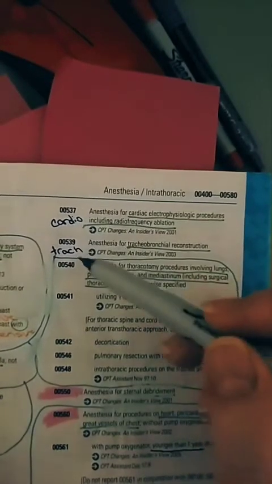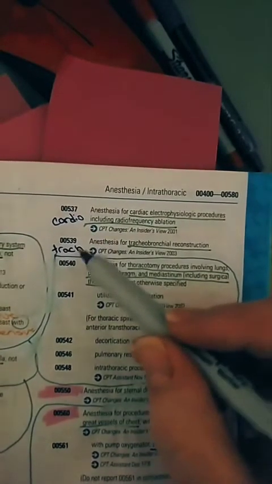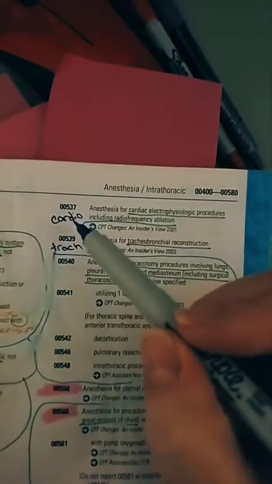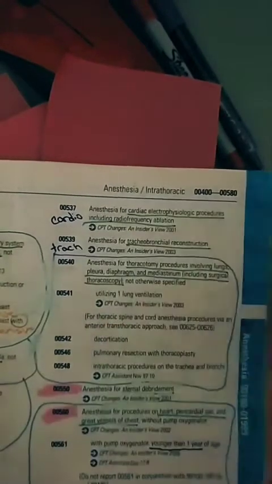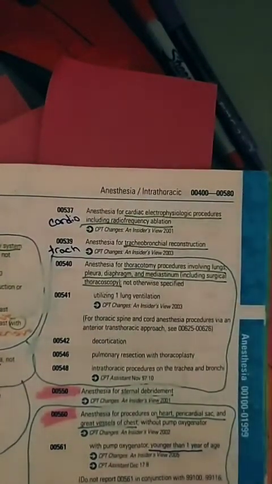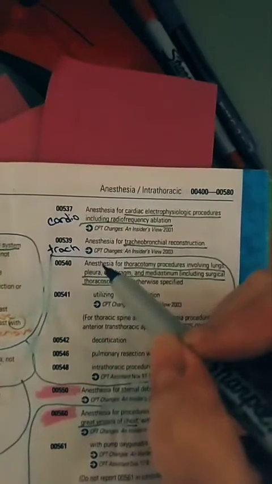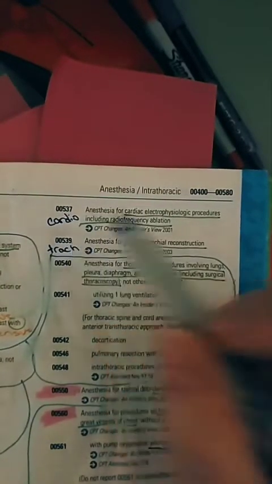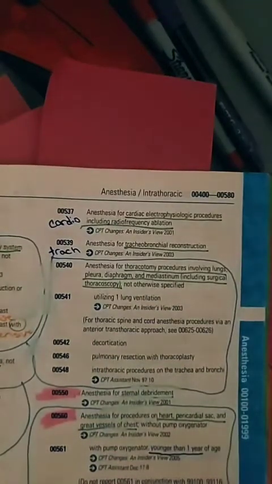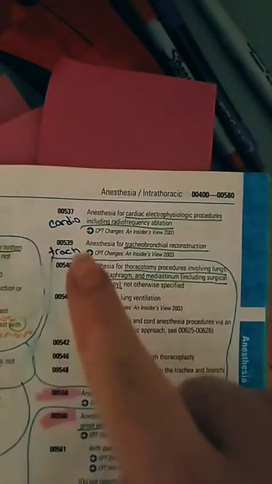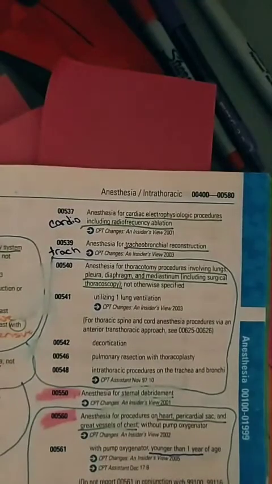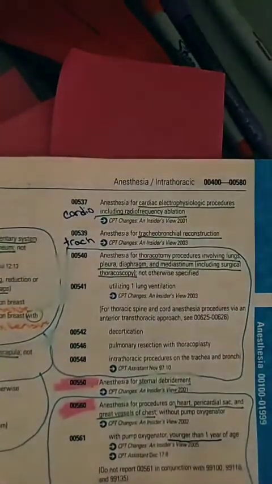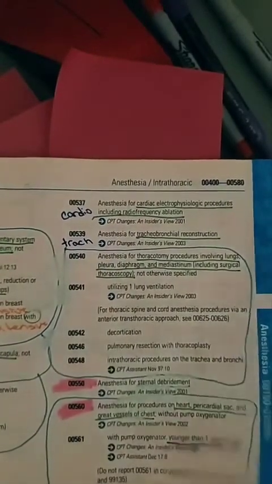I'm looking for the keyword trach or cardio. I'll go to my test question. If it says we're doing cardio, then I know the answer is 3-7. Boom, I'm done. Move on to the next test question. If it's about a trach, bronchial something, then I know right away it's going to be the 3-9, and that's my answer. Move on to the next test question. That is going to make you pass or fail right there. That's going to help out so much, to get those differences written underneath the codes.